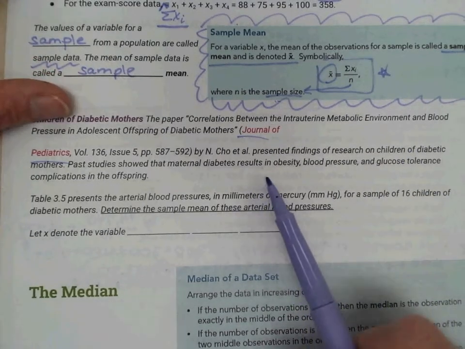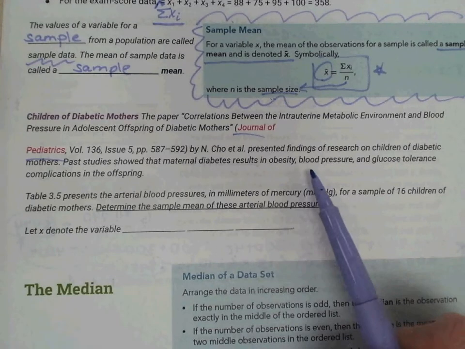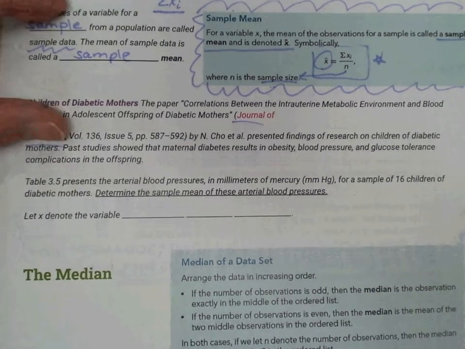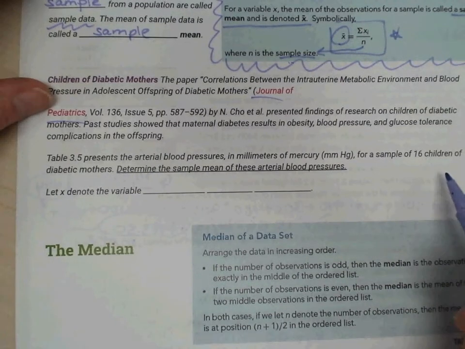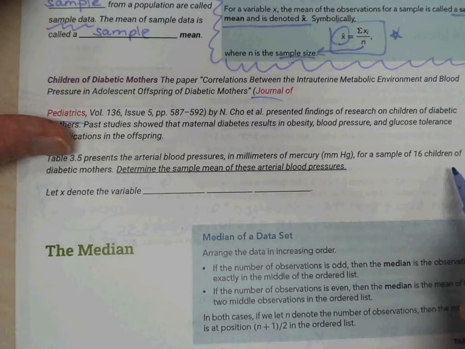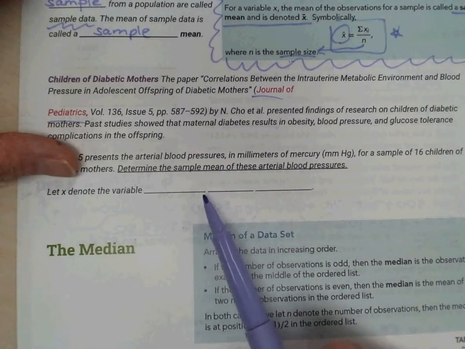Past studies show that maternal diabetes results in obesity, blood pressure, and glucose tolerance complications in the offspring. Pretty interesting. Table 3.5 represents the arterial blood pressure in millimeters of mercury for a sample of 16 children of diabetic mothers. Determine the sample mean of these arterial blood pressures.